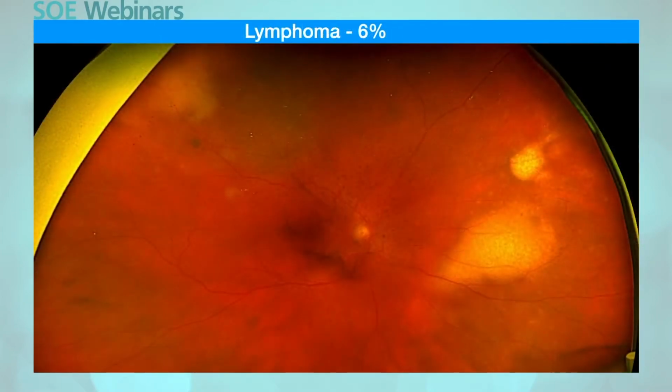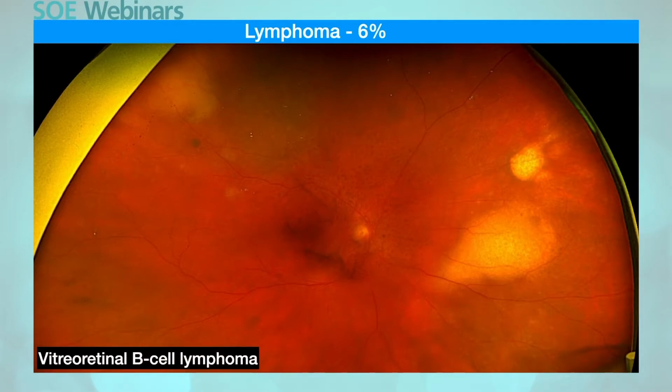In lymphomas, you definitely need a biopsy for tissue diagnosis because any kind of chemotherapy will depend on the tissue diagnosis. So you can't do without it. And this is in about 6% of our cases.